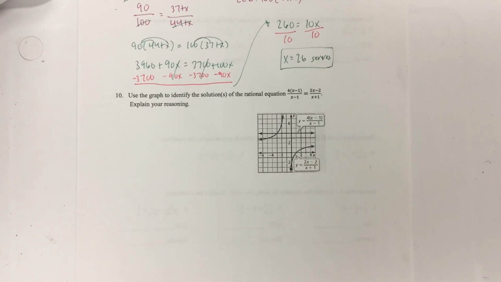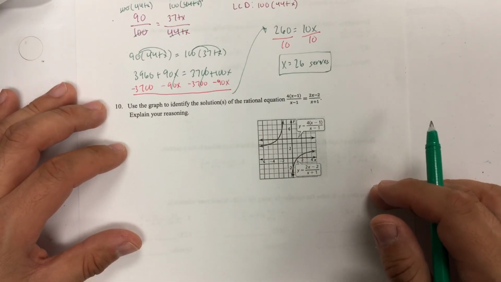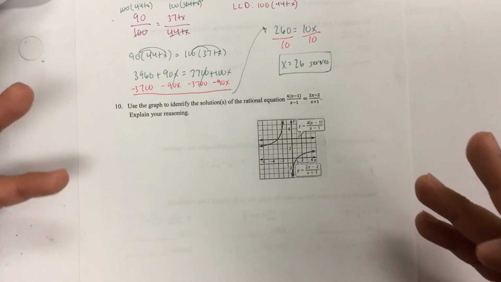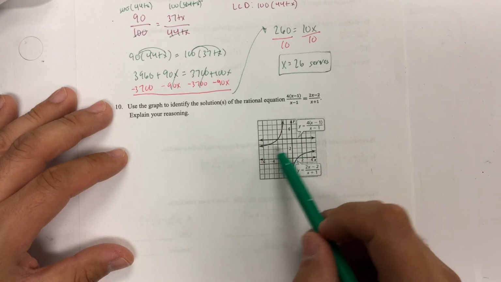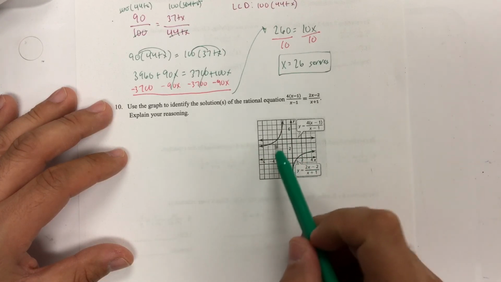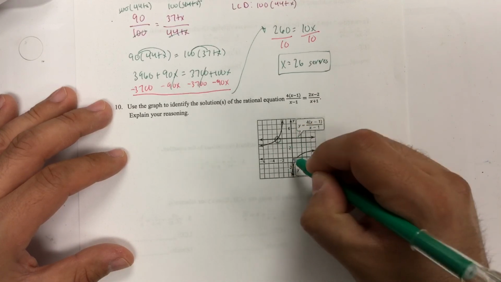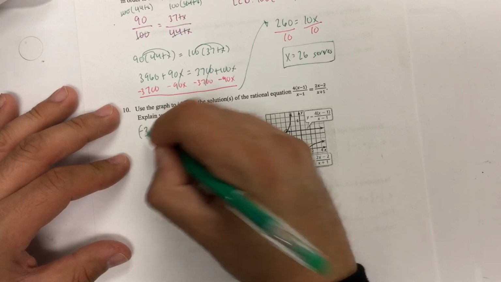It says, use the graph to identify the solutions of the rational equation. They already give us the equation, and explain your reasoning. Well, I don't really need the equation because they gave me the graph, okay? And hopefully by now you understand just from Algebra 1 that the solutions are actually where the lines intersect, okay? So in this case, we have a hyperbola, part of the branch of the rational function here, and we have a line here. So we can see they intersect at this point right here, which is -3, 4. So the solution is -3, 4.